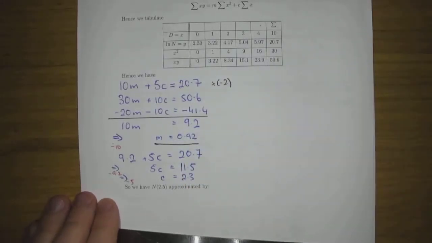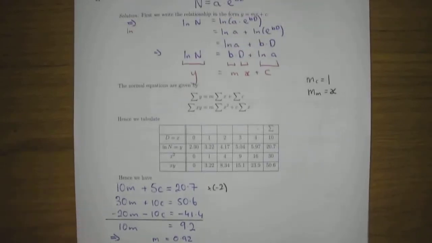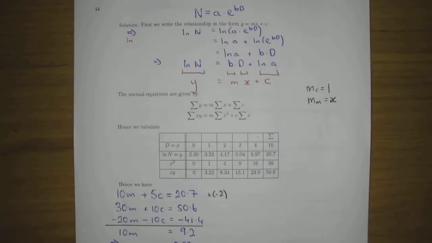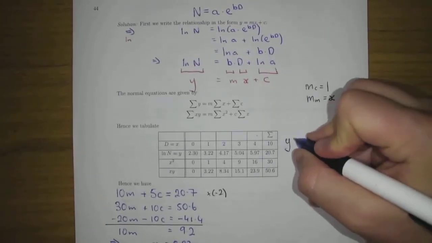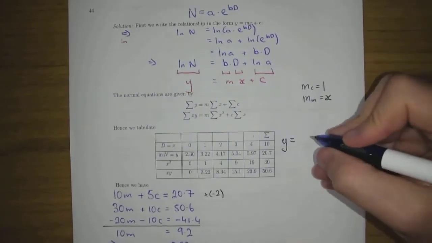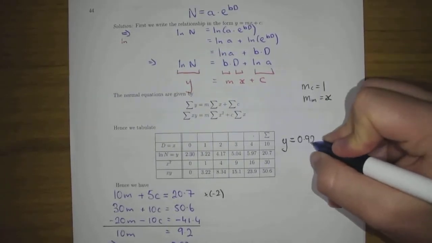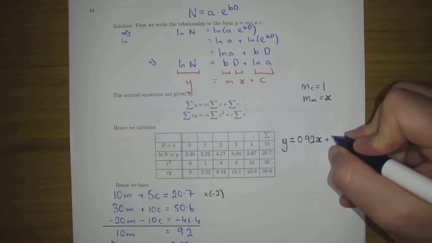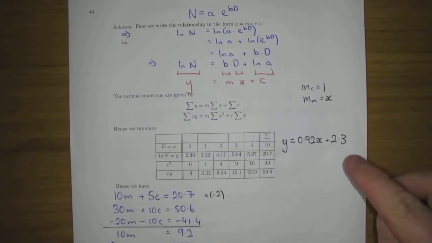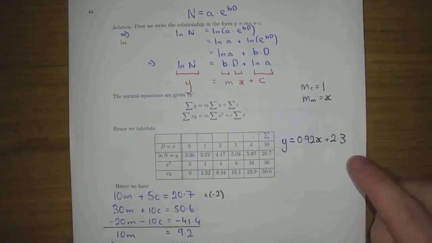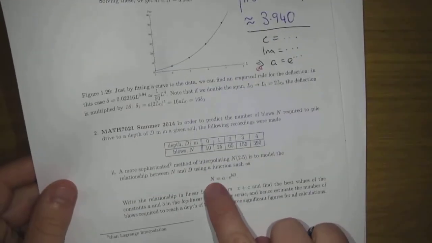Now what that gives you, you could run with if you wanted. You've got, say, y is equal to mx plus c, but this is quite abstract. I mean, we're talking about depths, number of blows.